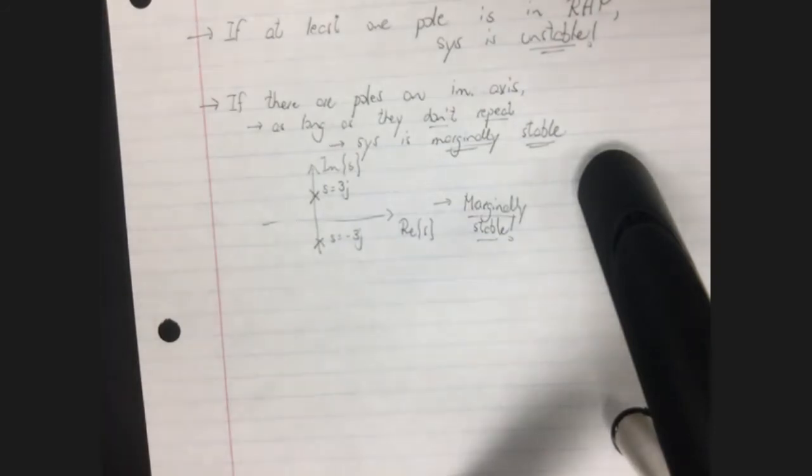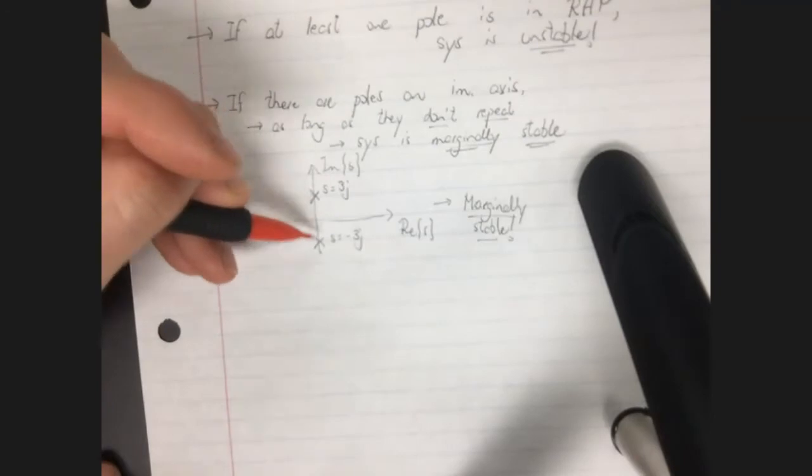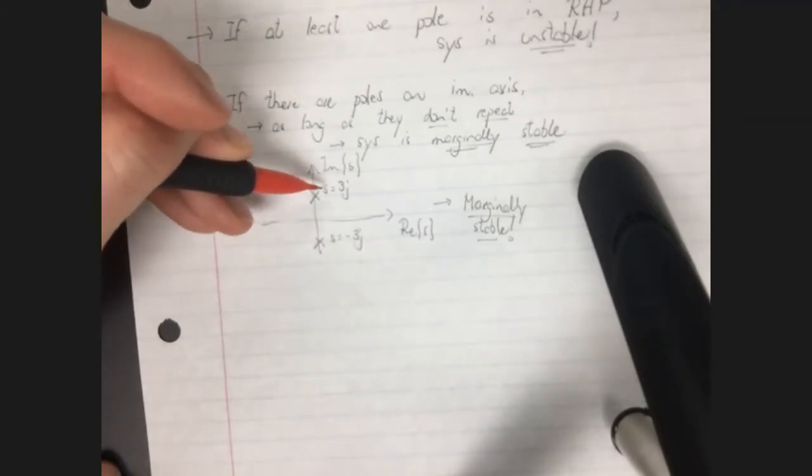You can think of marginally stable as being almost unstable, on the verge of blowing up. If you tweak it just a little bit, it'll blow up, but you're not quite there. So things are okay, but extremely dangerous. If you went a little bit over, they would blow up, but for now it's still under control, just dangerously so.